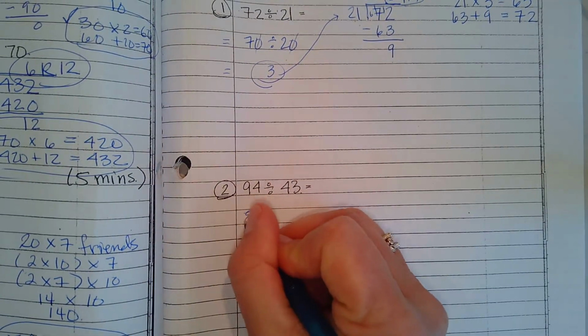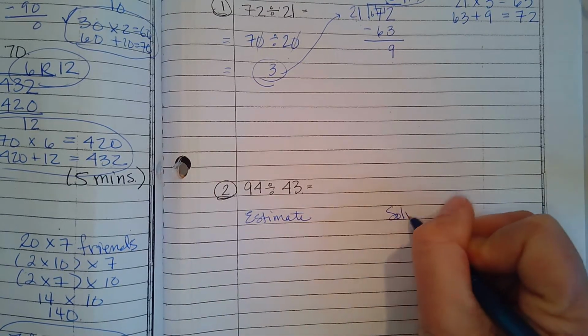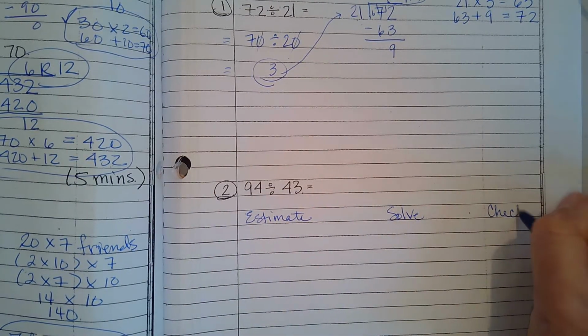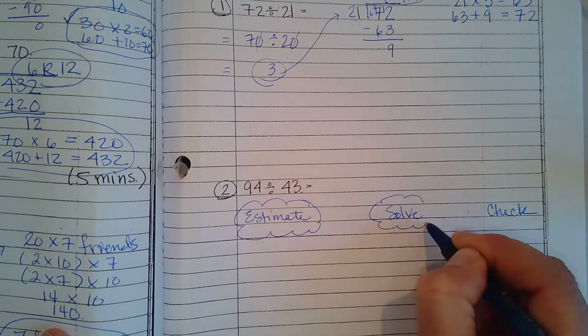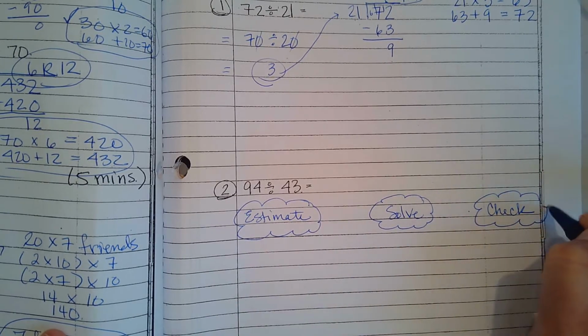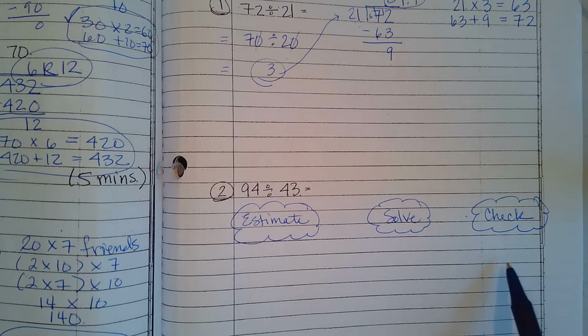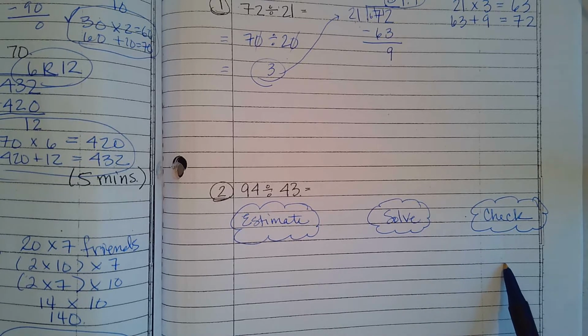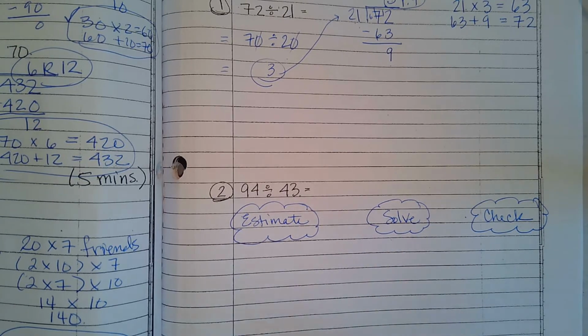So let's try number 2. We're going to estimate, solve, check. Knowing all of these strategies helps us choose wisely on division so that it doesn't take us as long to do the division, and then going back to check your work to make sure, yes, I am right. I didn't make a mistake. Because if you come over here and check and something doesn't add up, you know you made a mistake. Go back and fix your work.